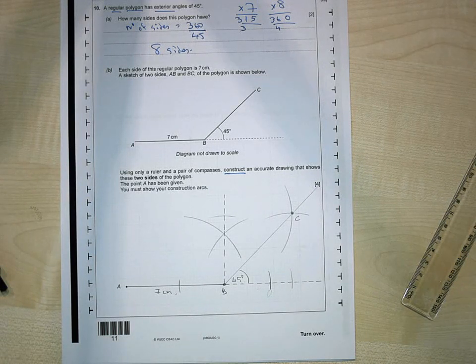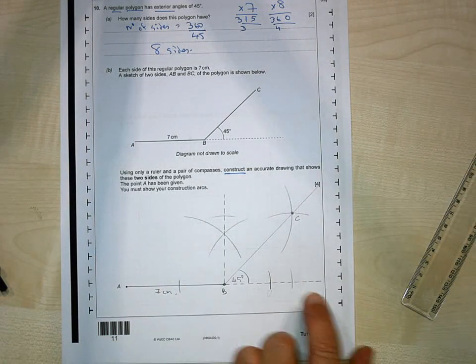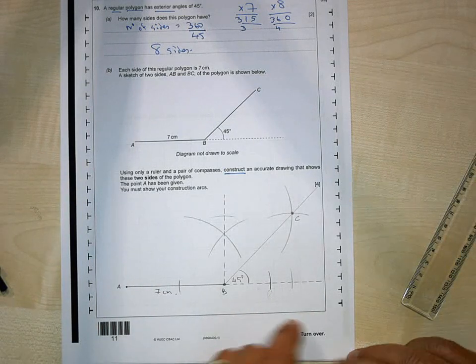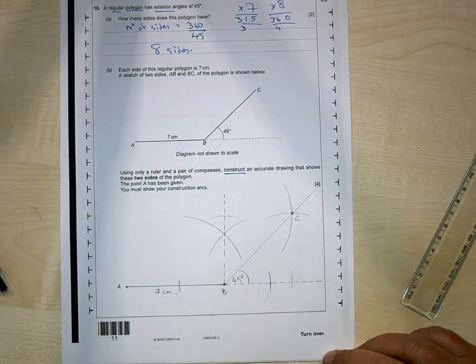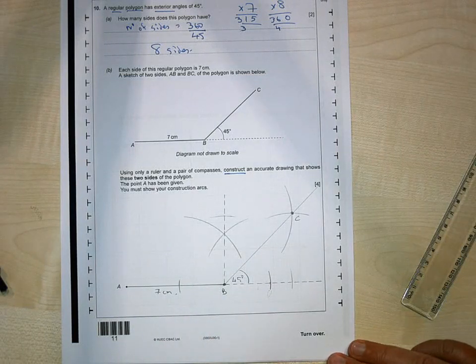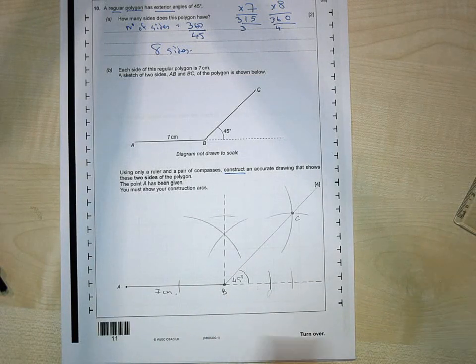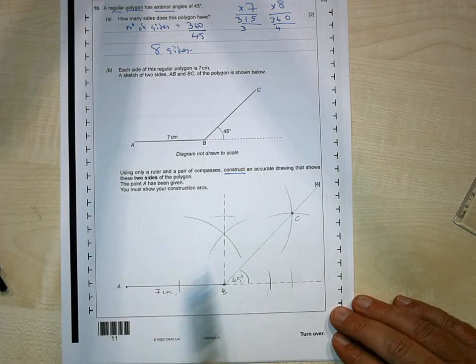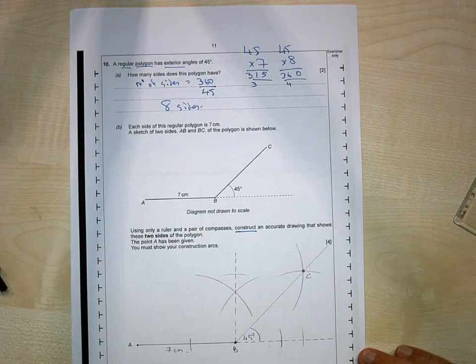So it's quite quick to learn how to bisect angles, or to revise how to draw a 60, how to draw a 30. That's one of the harder ones to do. But with a little bit of practice, on the website I've got lots of those construction practices where you can watch me do them. So for that, there's 2 marks for, well, let's go back to 10A first of all.